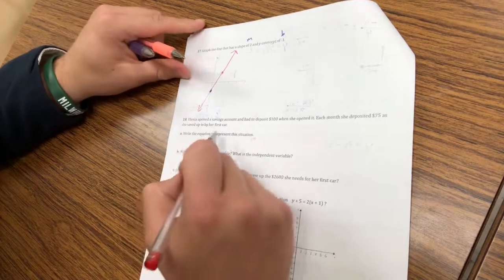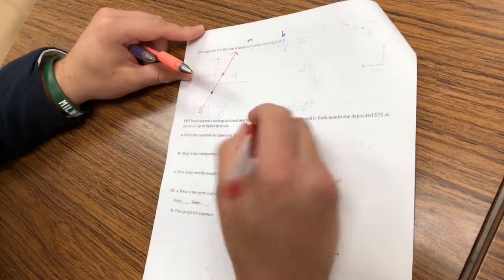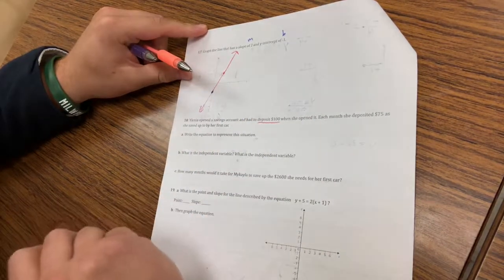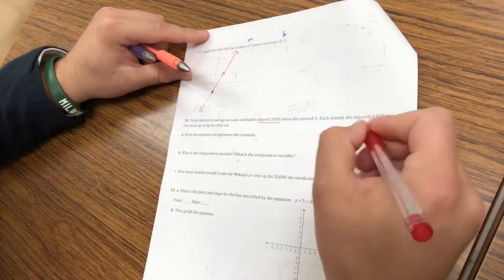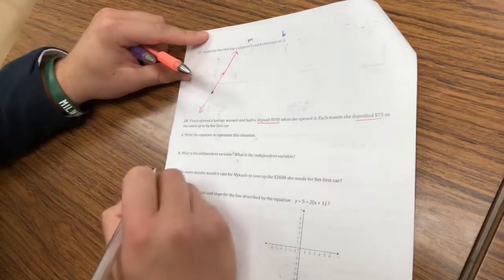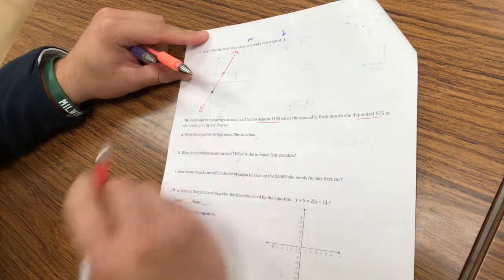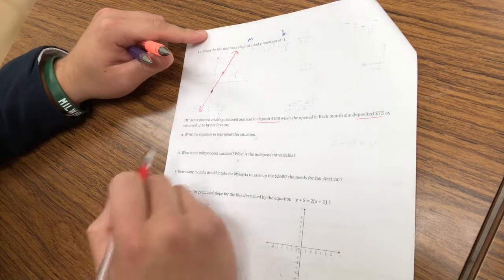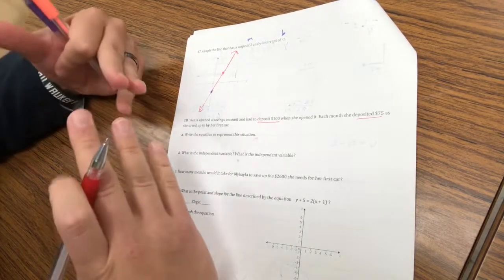18, we have a word problem. Elenia opened a savings account, had a deposit, $100. That seems like that would matter. Each month she deposited $75 as she saved up to buy her first car. Okay. Well, to write an equation, I got to know my slope, and I got to know my y-intercept. What am I starting with, and how am I changing?